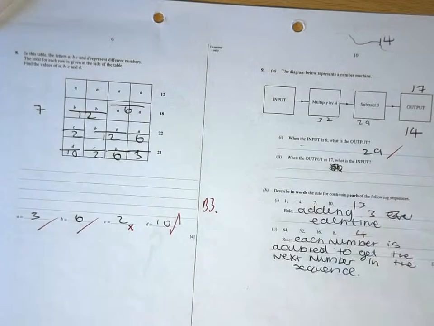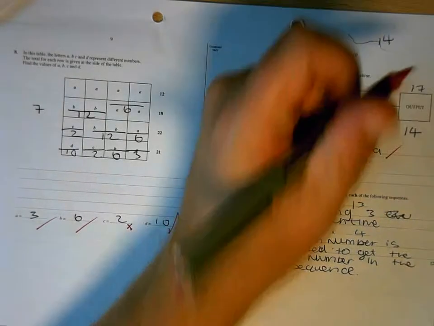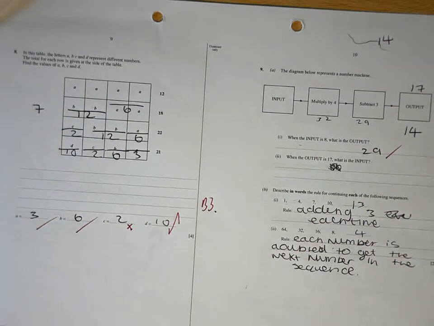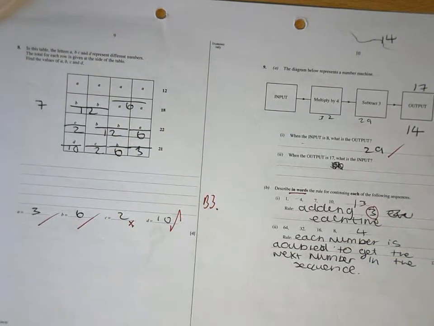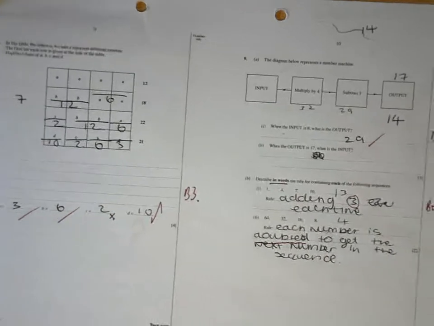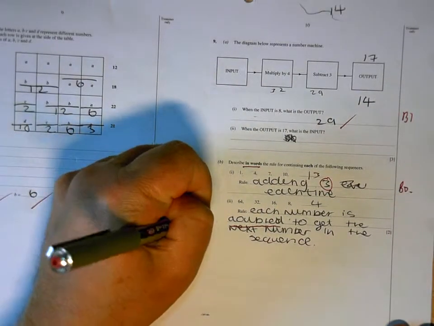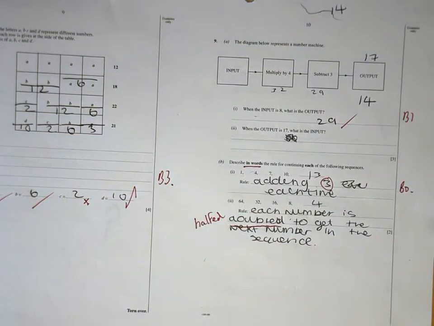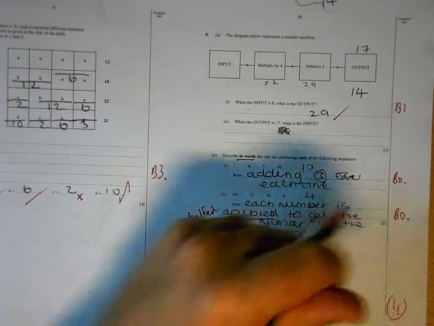That is 29. We're going to practise number machines next week, so you'll be able to work out how to do that. Right, this is saying in words, that's a number, so you're not going to get the mark. Each number is doubled to get the next number in the sequence. It's not doubled, it's the opposite of doubling, which is halving. So it's half they're looking for there. Total for the page 4.